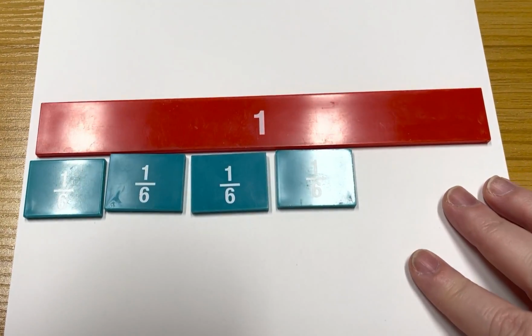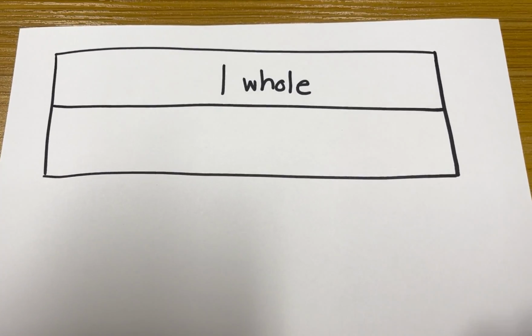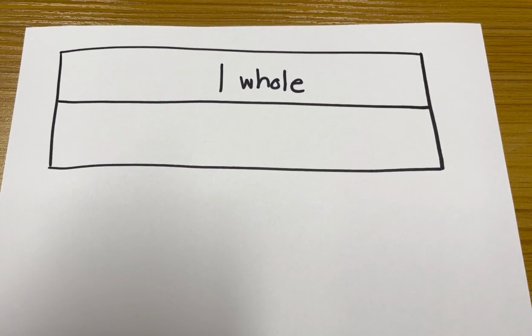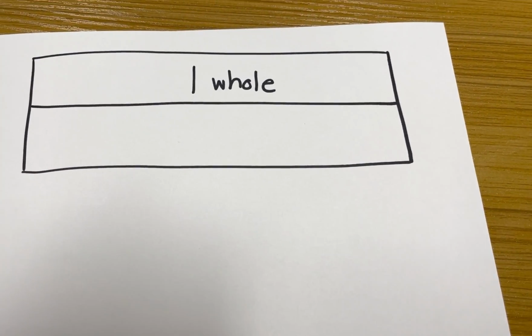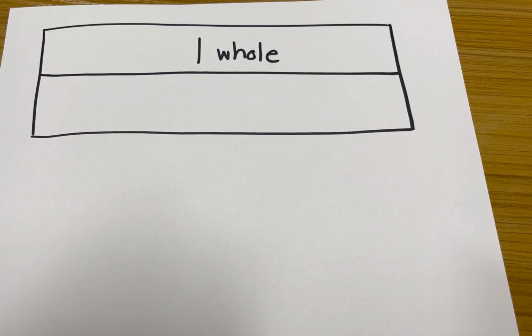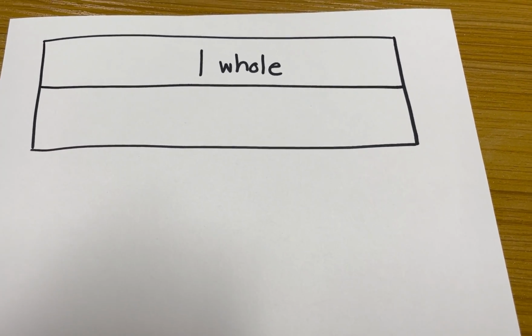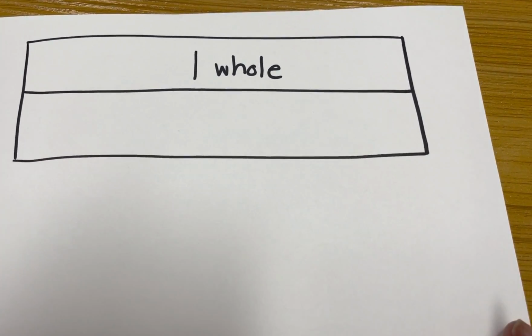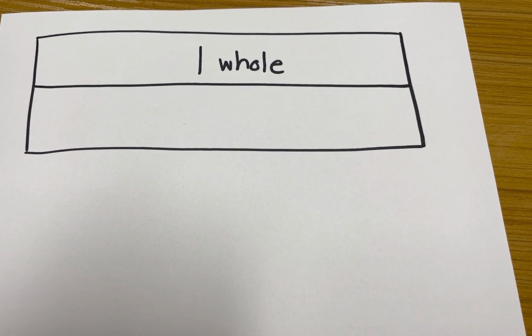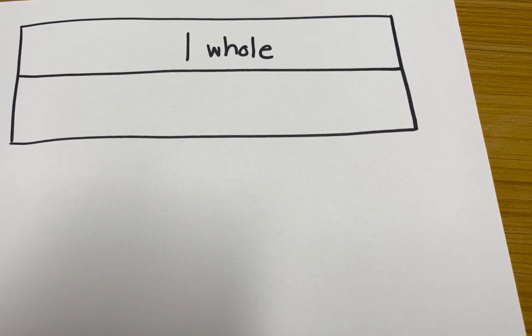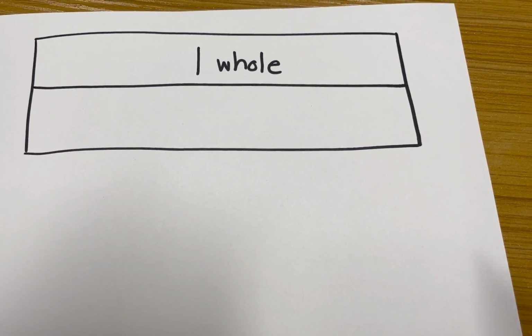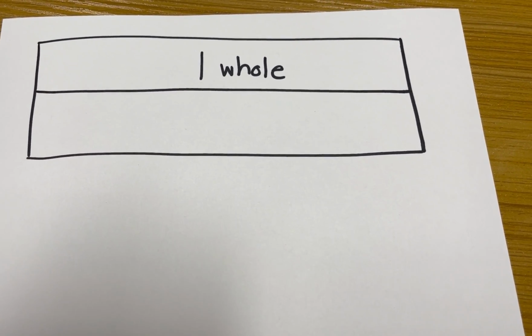So how might this look if I were to do this with a tape model as a pictorial representation? Again, we've been using the whole bars and the partition bars of fraction tiles to represent concrete tape models. So how would this exact same situation look if I were to do this with a written tape model or a pictorial representation? So let's do that same story again, and we are actually going to show you different ways that students might represent their thinking on a tape model.